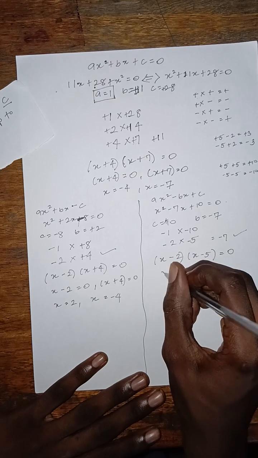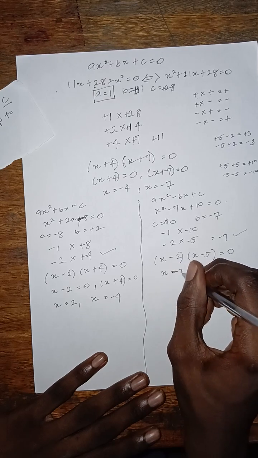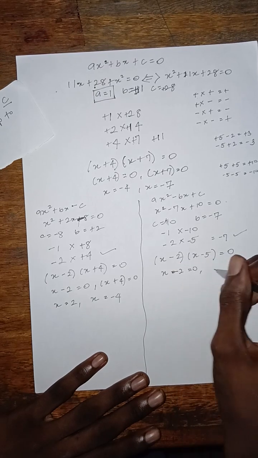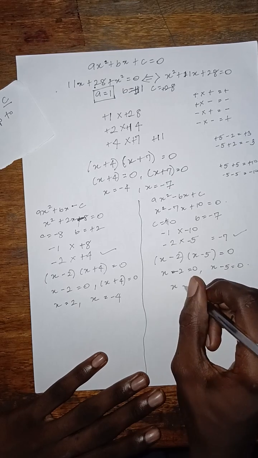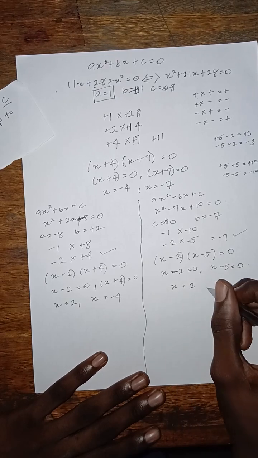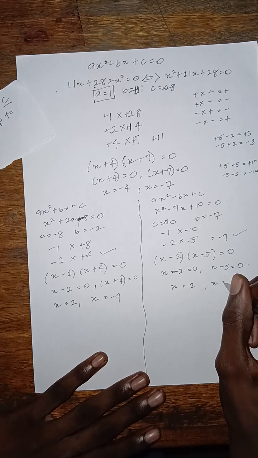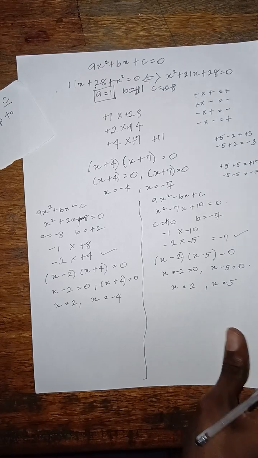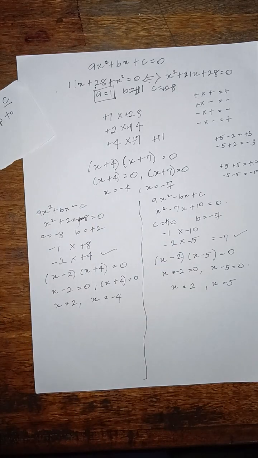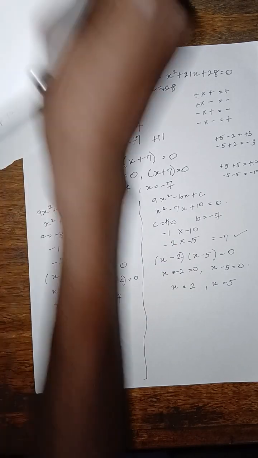So x minus 2 equals 0, x minus 5 equals 0. So we have x equals 2, x equals 5.